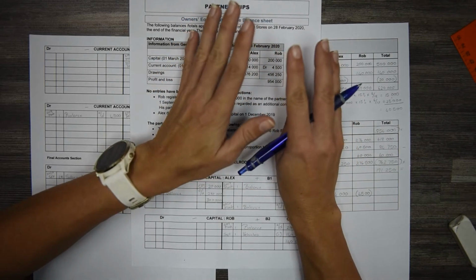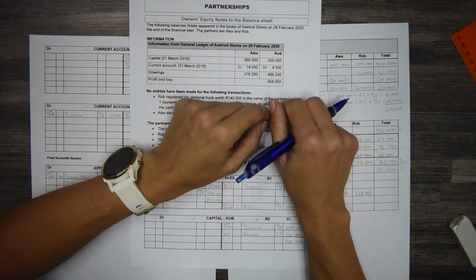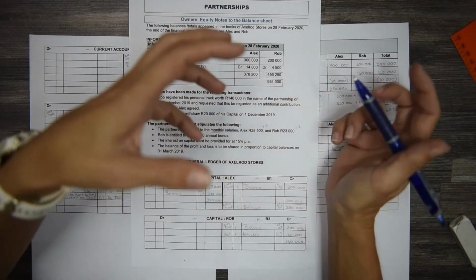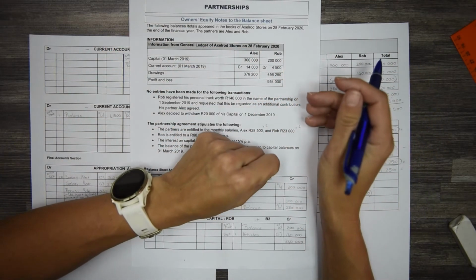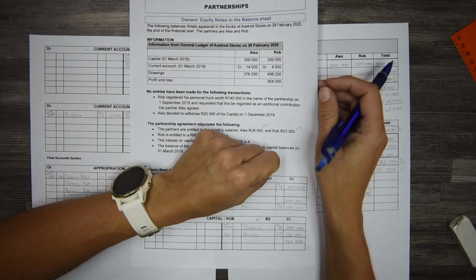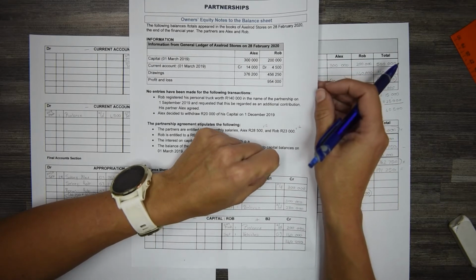That's one way of calculating it. An alternative way would be to calculate what percentage each partner has. All right, I'm going to show you both methods. You apply the one that's easiest for you.